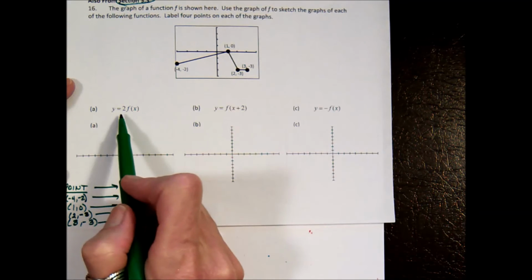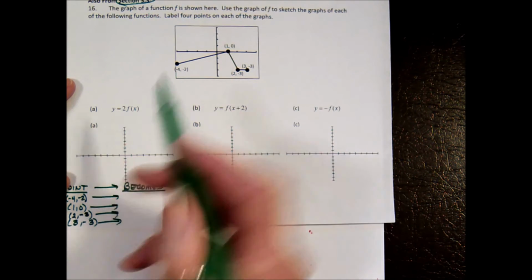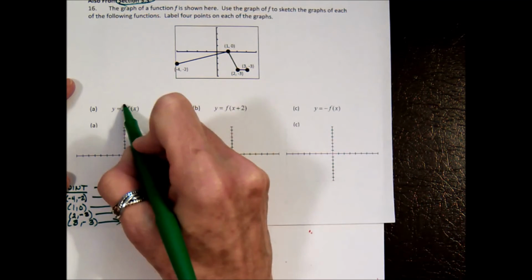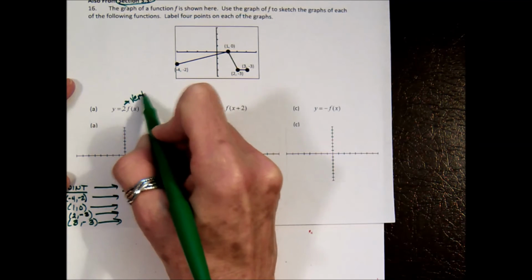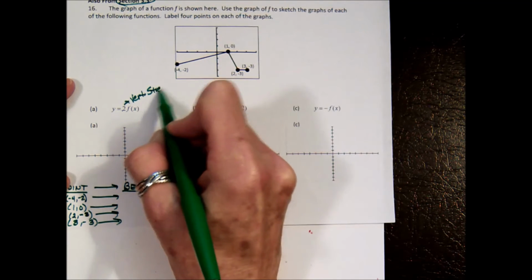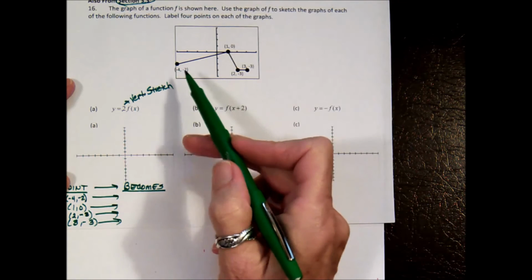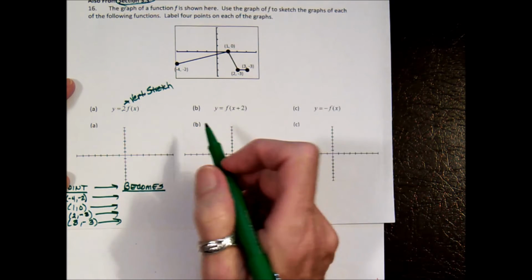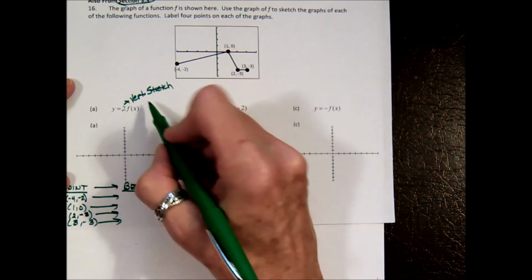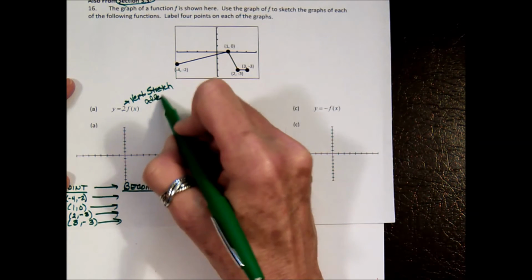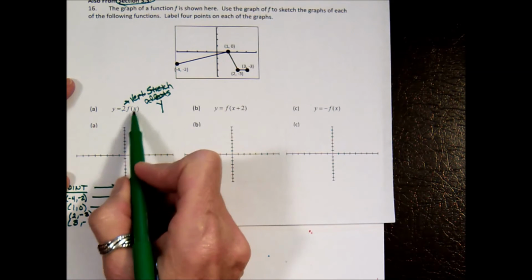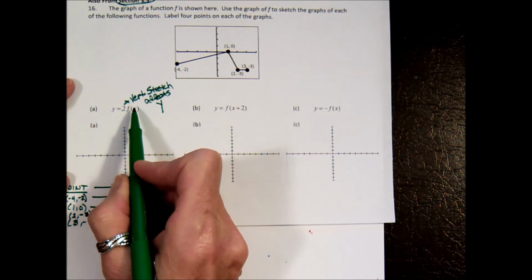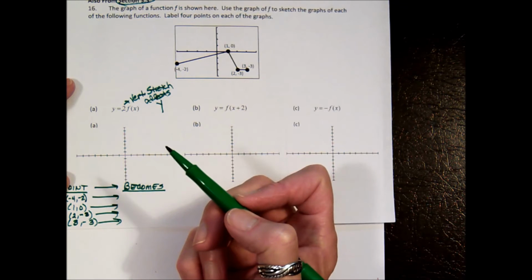So let's look at the first transformation. This 2 in front of the whole thing is a vertical stretch. It makes the shape skinnier, which is going to be hard to recognize on this a little bit, but all you have to know is, does it affect the x or the y? It affects the y because it's in front of the whole thing. It wasn't done to just the x inside. It affects the whole thing, so that is the y.